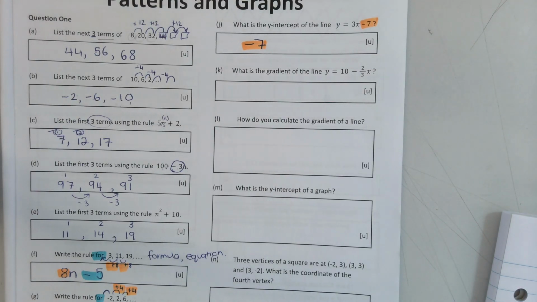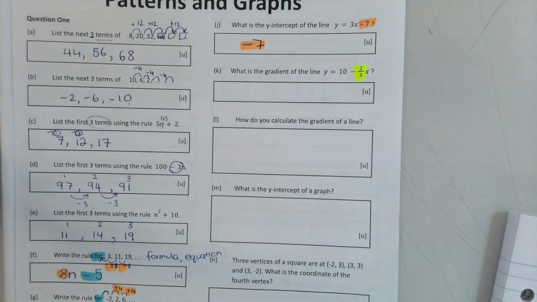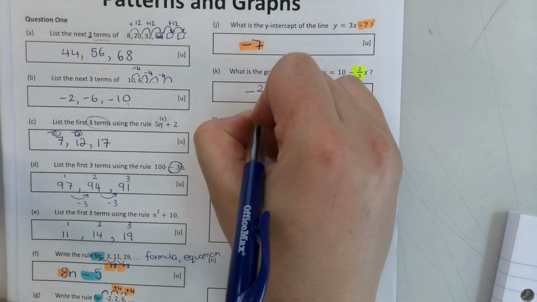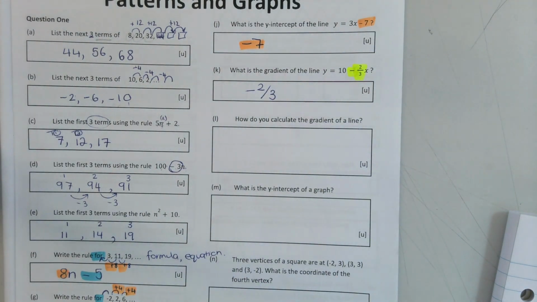So that's definitely not my gradient. Your gradient is whatever is in front of your x. And in this situation, it is minus 2 over 3. Notice how I take the minus along to the right. So the gradient is just whatever is in front of the x.